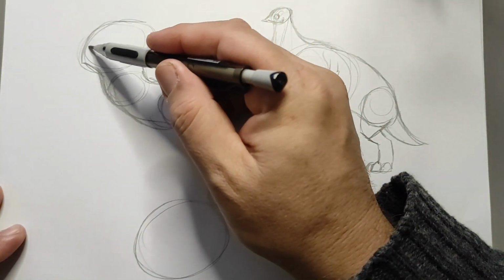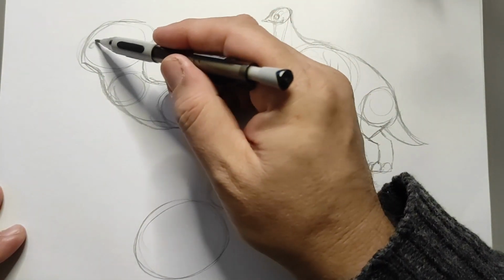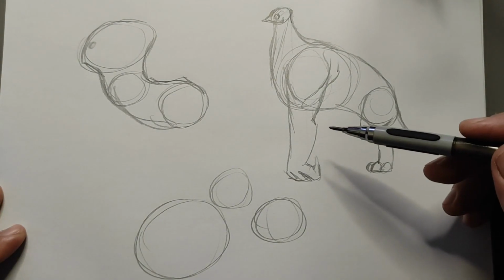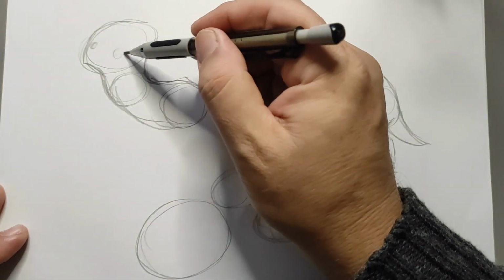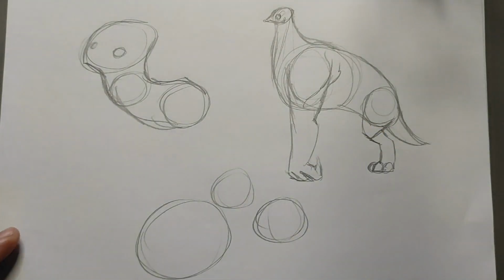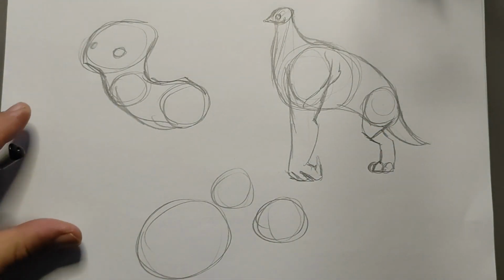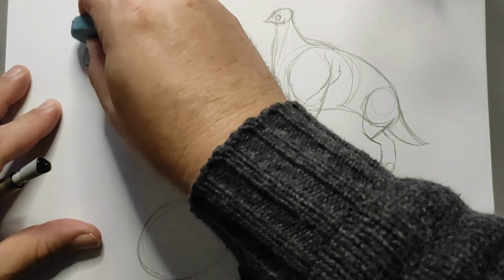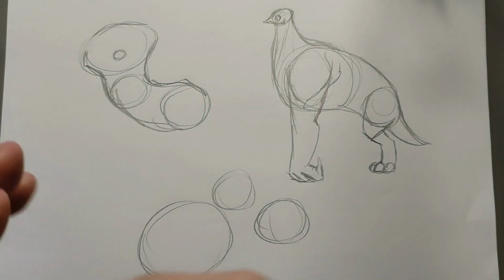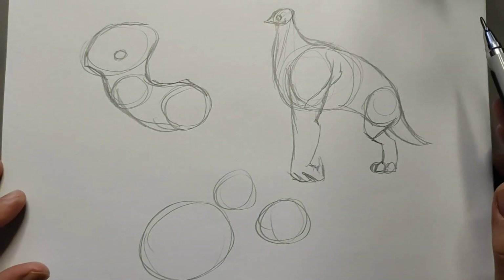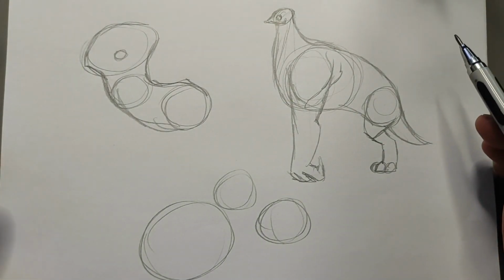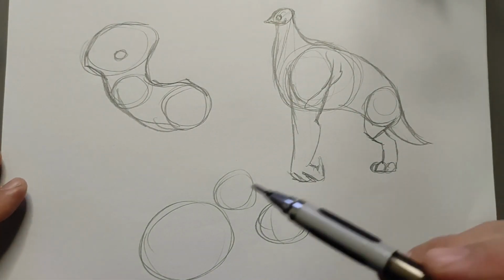The more in front the eyes will be, the more predatory it will look, and more dangerous it will look. And the more the eyes are to the side of the head, it'll look more benign. Okay, why? Because that's how predators and herbivores are built in the wild, and our brain reacts to that.